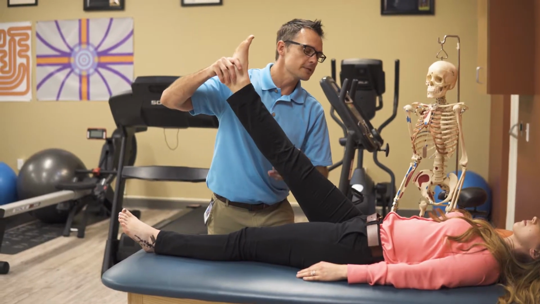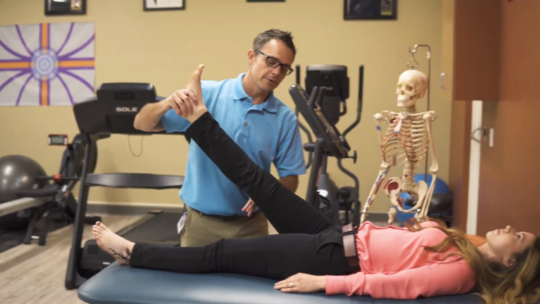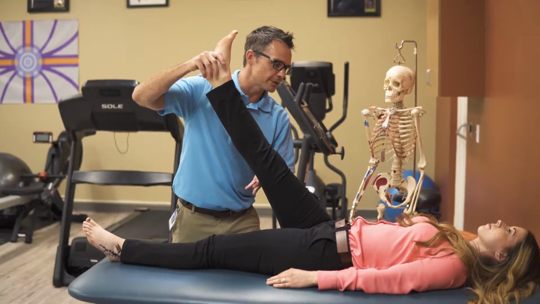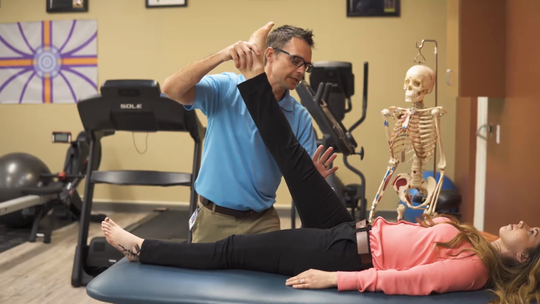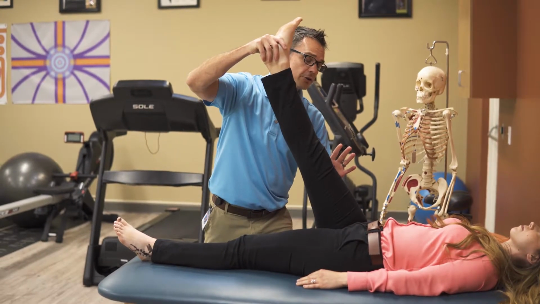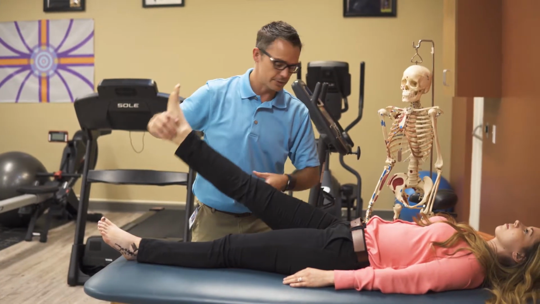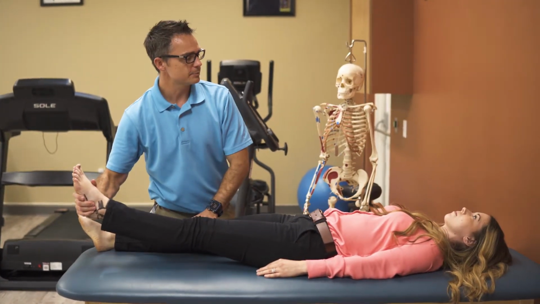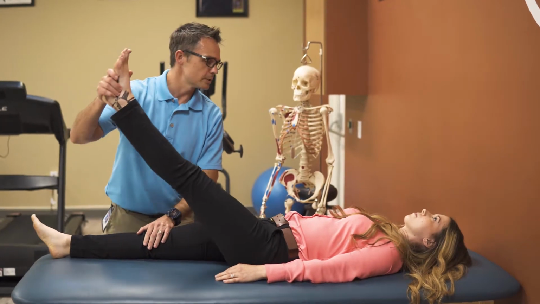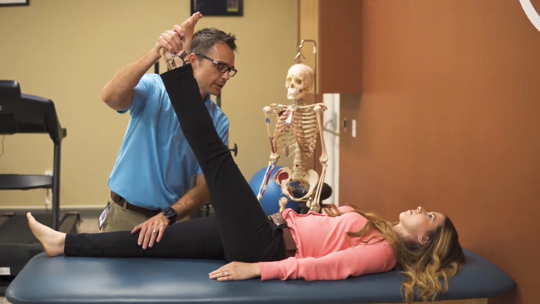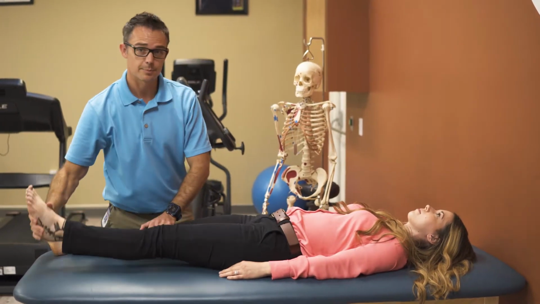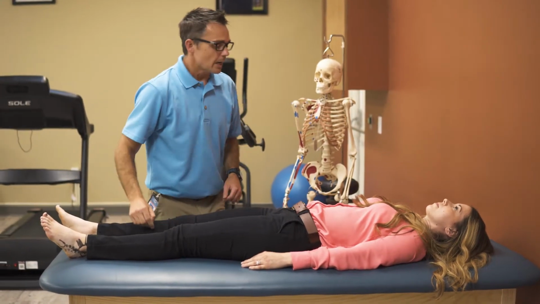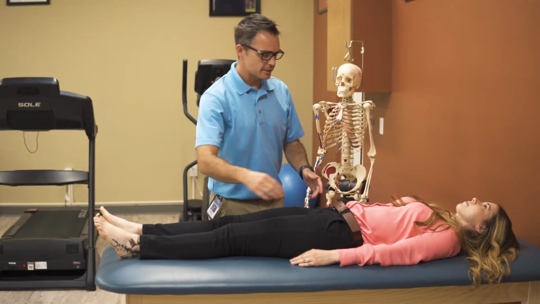Typically we can get our patients up to 30, 45, sometimes 60 degrees without eliciting any pain at all. And then you can always compare to the opposite side as well, seeing if they seem to have more problems on one side or the other, which could give you an indication of which side the disc pathology is coming from. So we've tested for discs in this case.